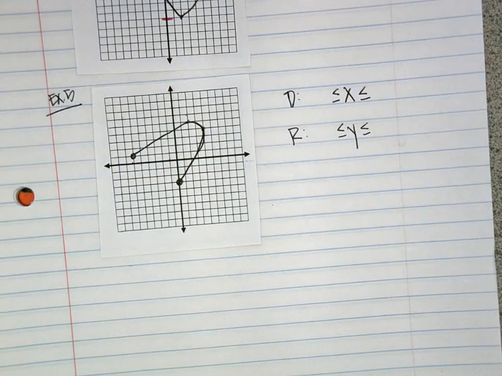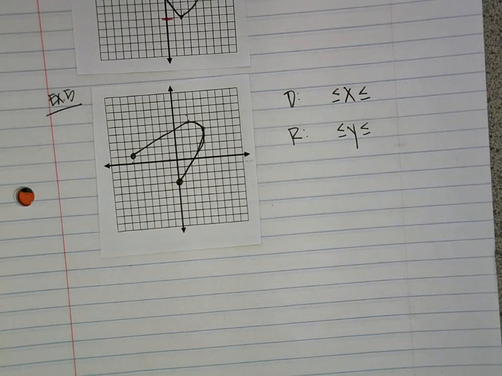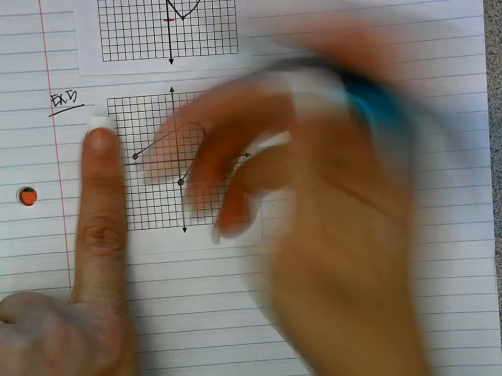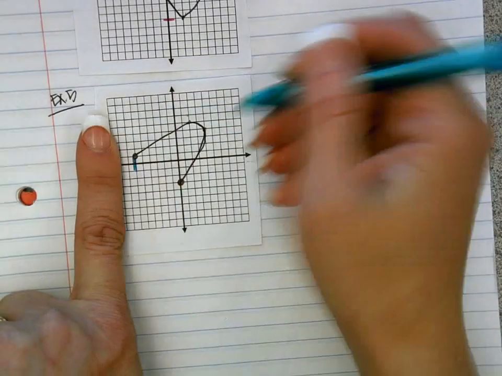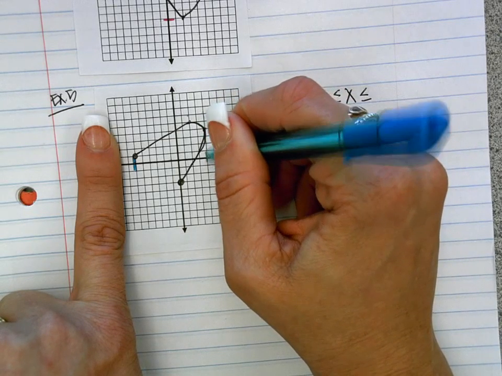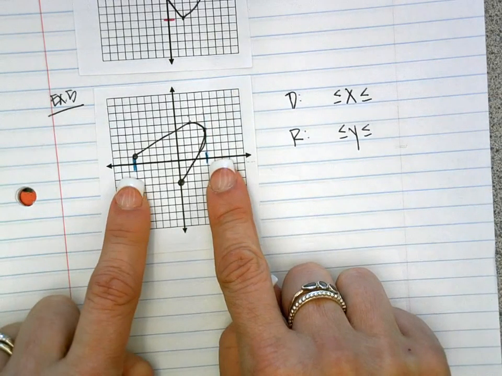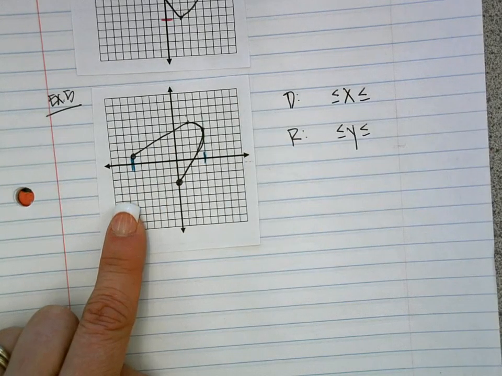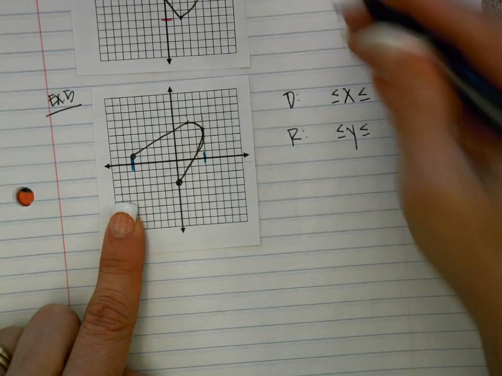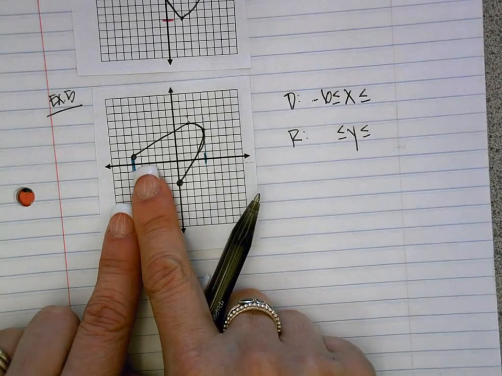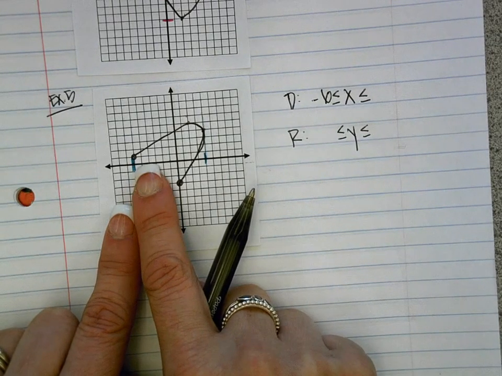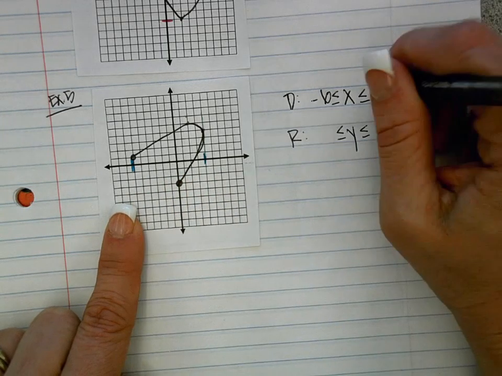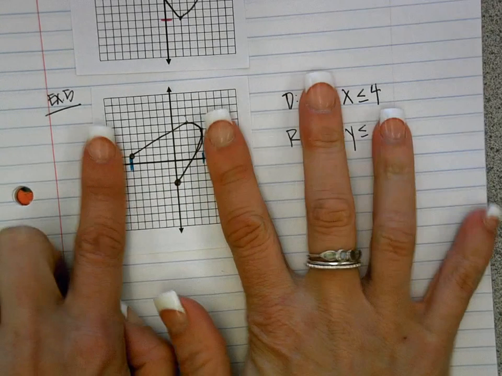Domain is talking about the x values. The x values are the side to sides. The smallest x value is here. The largest x value is here. You just have to identify those two points. The smallest x value, if you count over correctly, should be -6. This value right here is -6. The largest x value is 4. So x values are your domain.